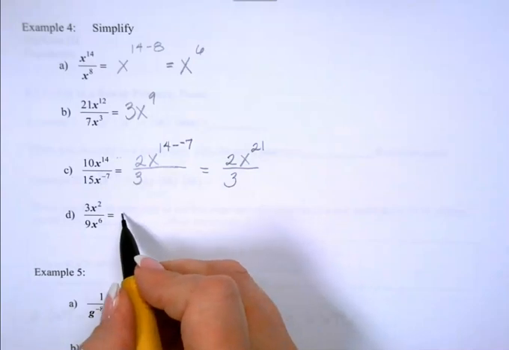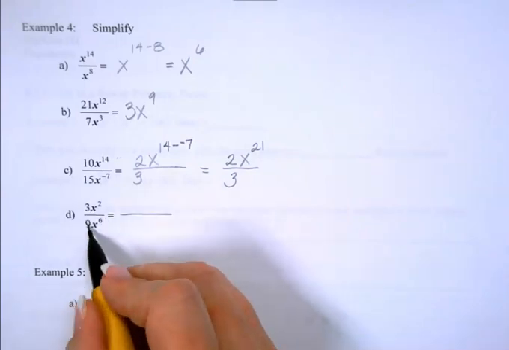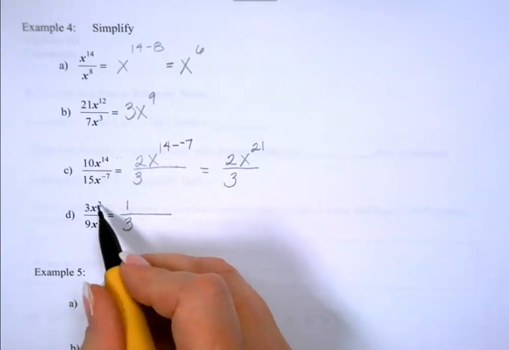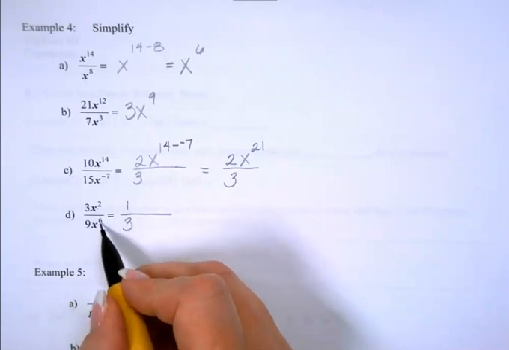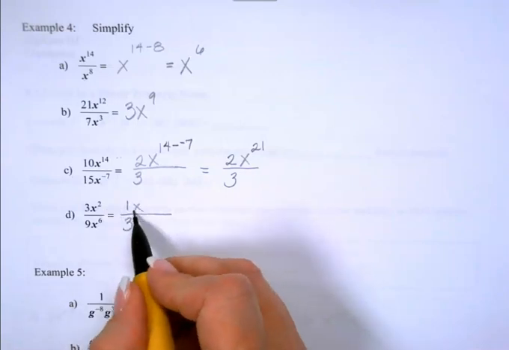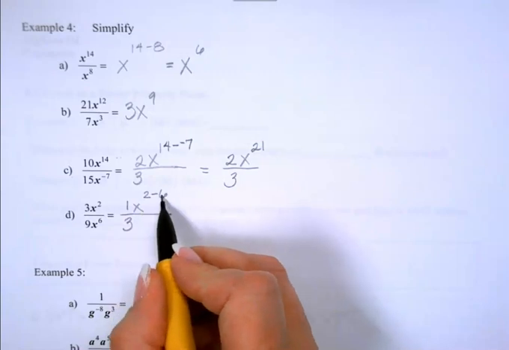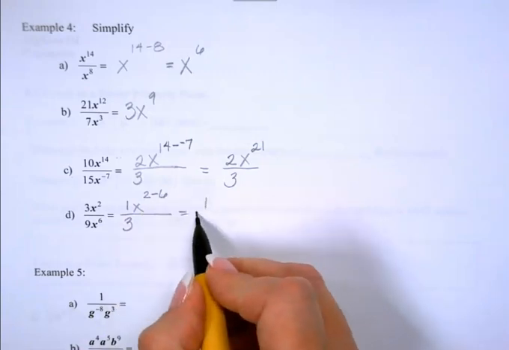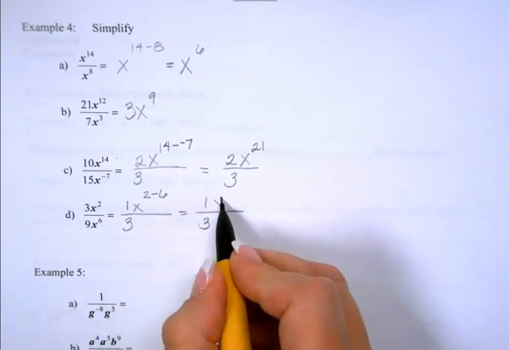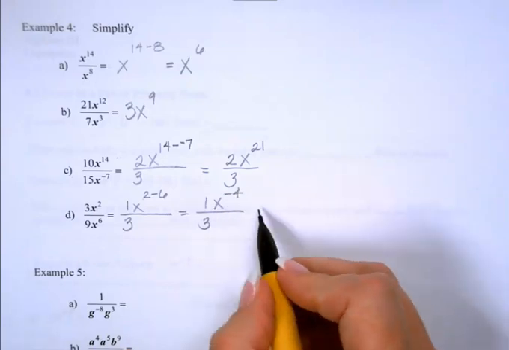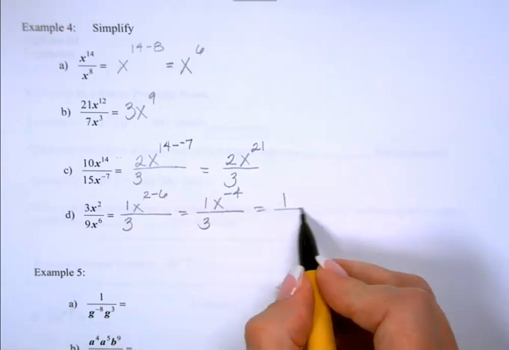On D, 3 over 9 reduces to 1/3. You can either subtract your exponents, well, that's what you probably want to do here. And so this is going to be x to the 2 minus 6. So that's x to the negative 4. And a negative exponent will flip to the bottom.